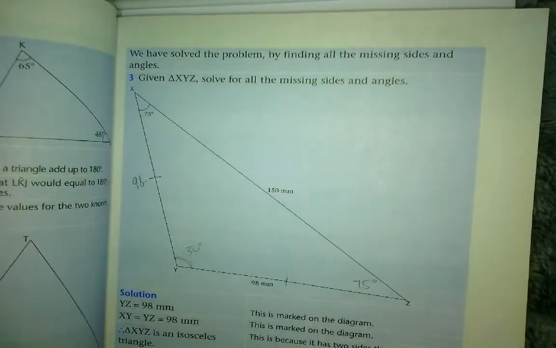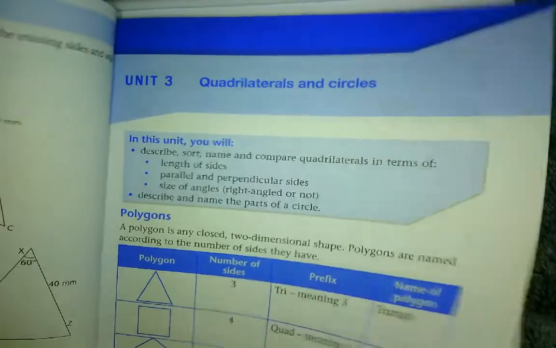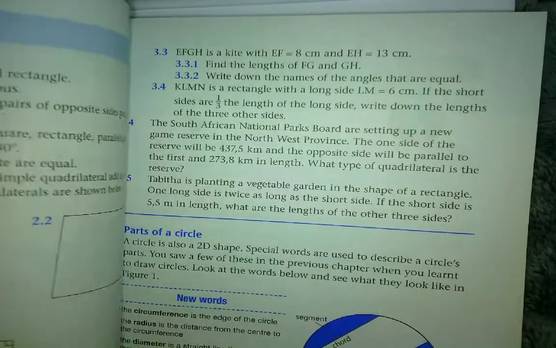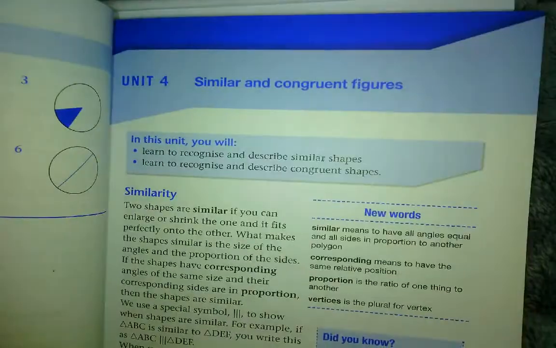Ta-da, nothing else. So that's pretty much what we did. We went over that. The rules are pretty much the same when it comes to quadrilaterals, but we're not really going to test you on that as much. The triangles are what we'll test you on more.